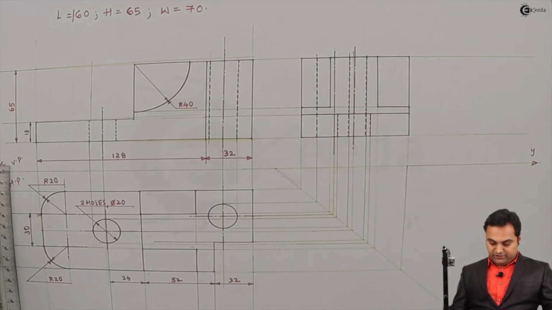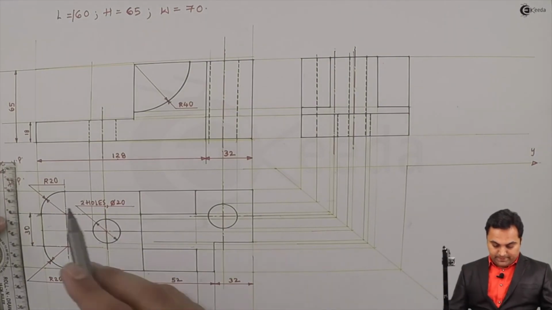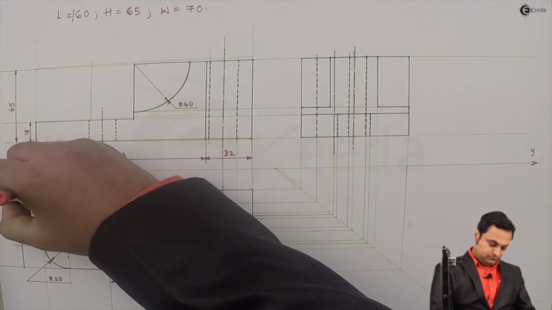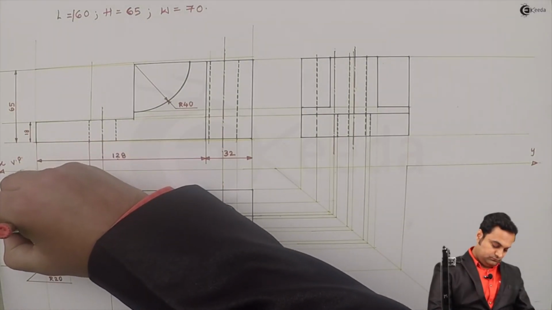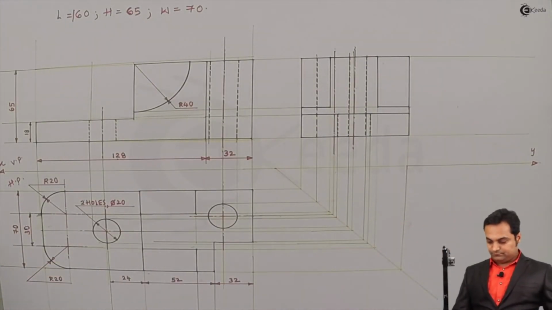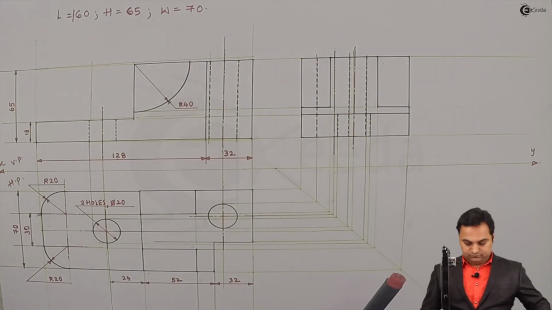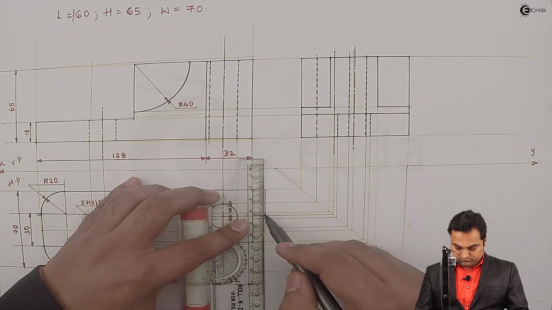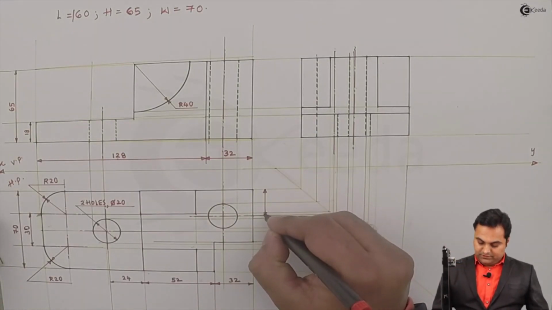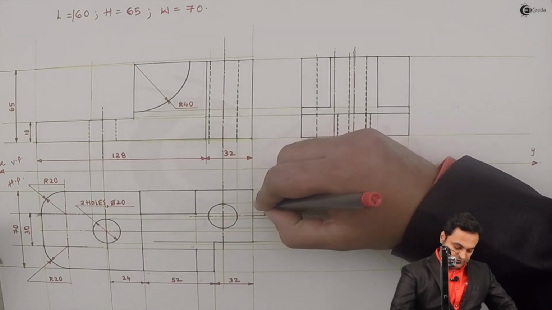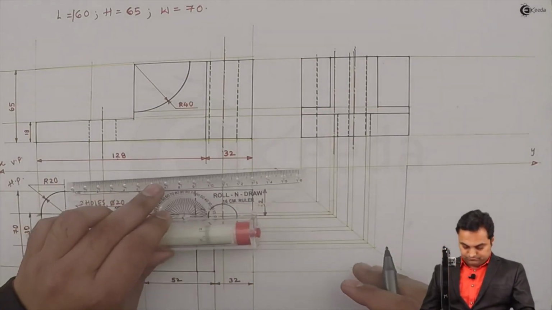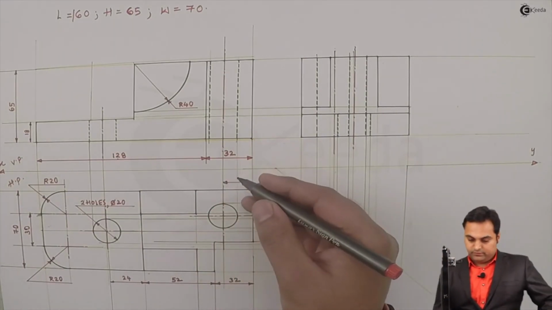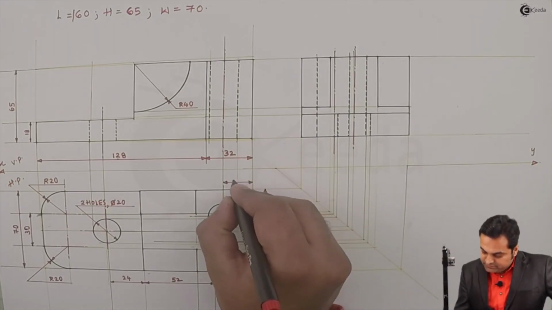Here also we have 20, so the total width is 70 mm. The center is located at 22 mm distance, and its length is 20.